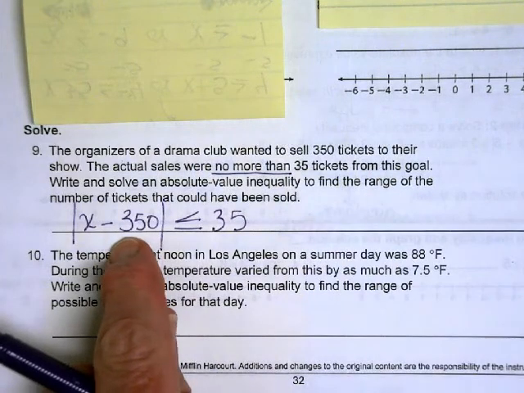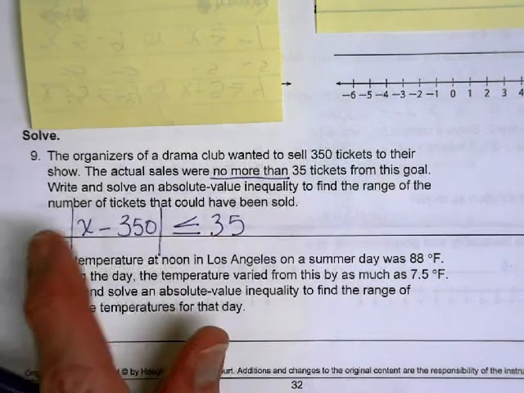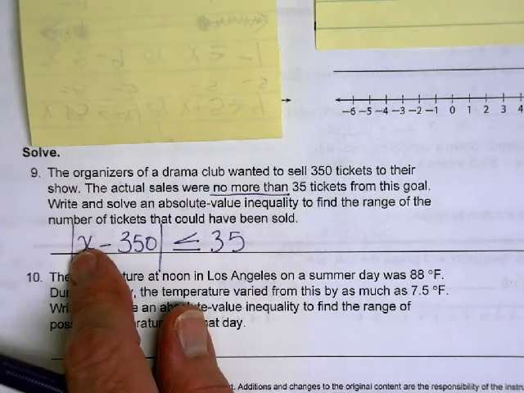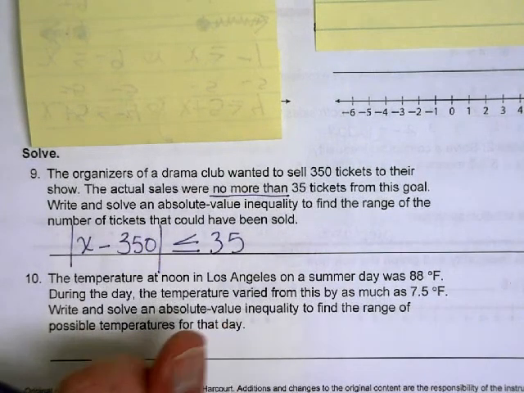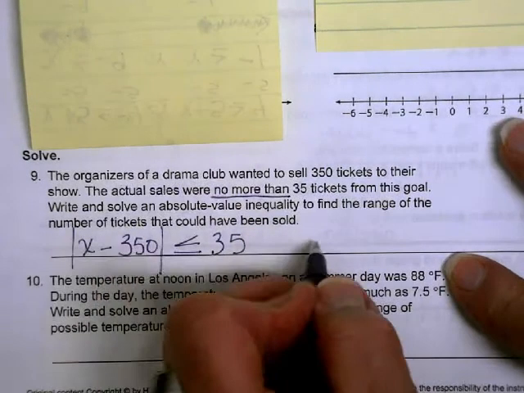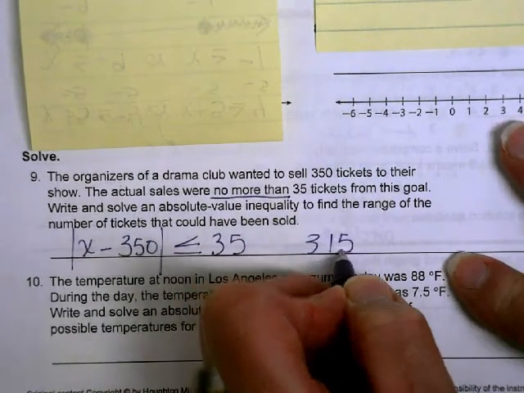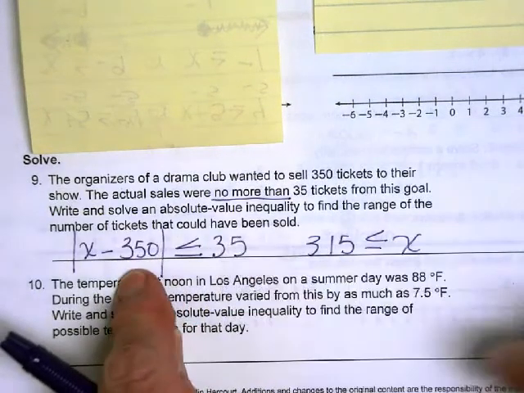So it can't be any more than 35, and remember from the furnace story, the range is at 350. So it's either bigger than 350 by 35 or it's smaller than 350 by 35. And you don't even have to do the algebra.